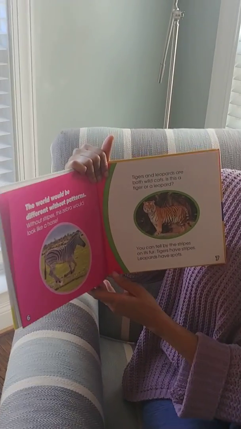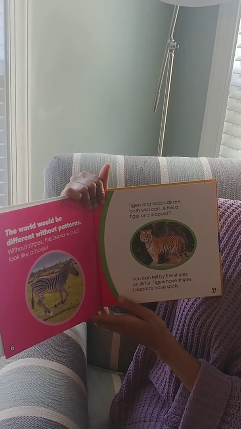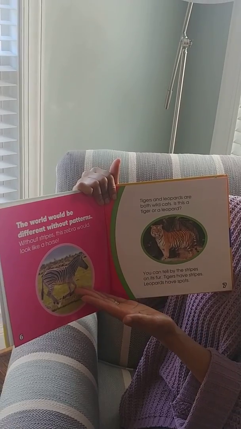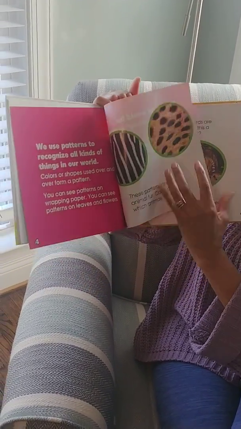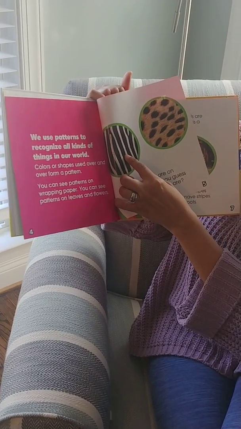The world would be different without patterns. Without stripes, this zebra would look like a horse. Oh, does that pattern look familiar to you? Is that what we saw here? Did you guess that was a zebra pattern?